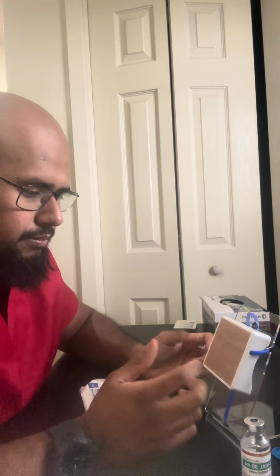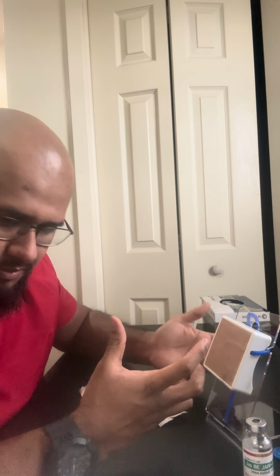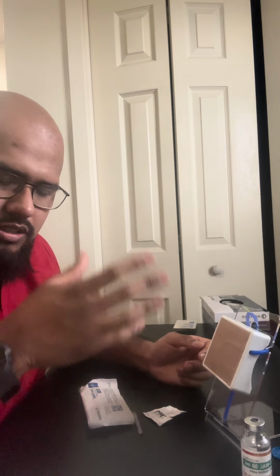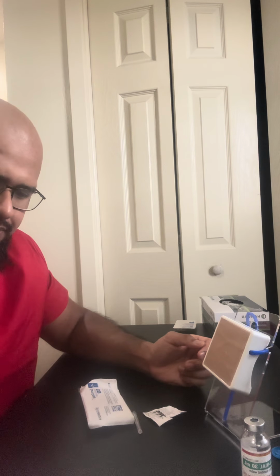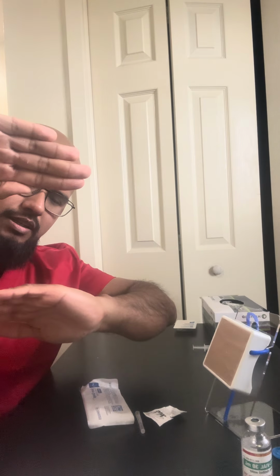Then you have different sites that you can give the patients. You have the vastus lateralis, which is pretty much the outer thigh. The way we learned it is you put a hand where your hip is, and then a hand above your knee, and it'll be the outer portion of your thigh.